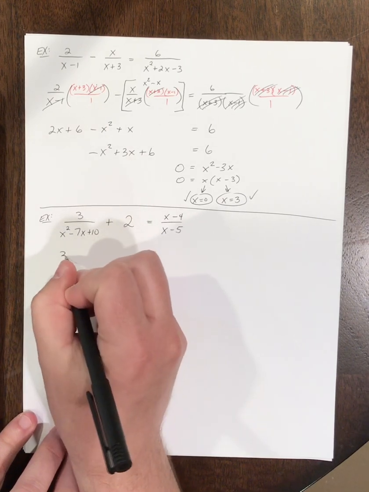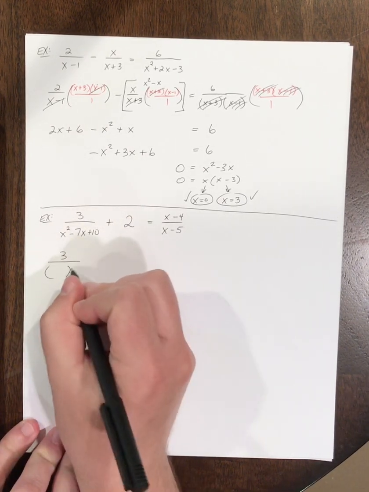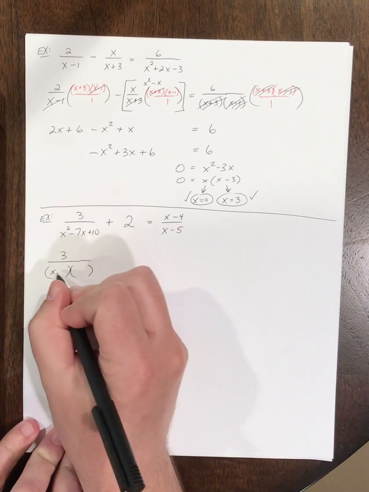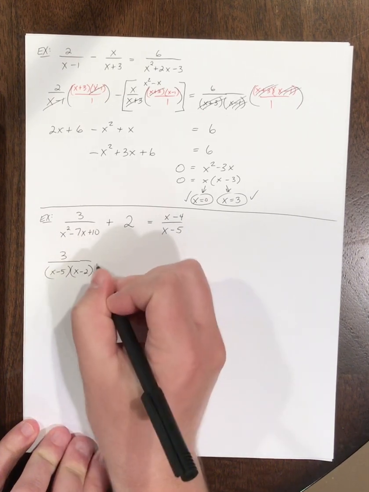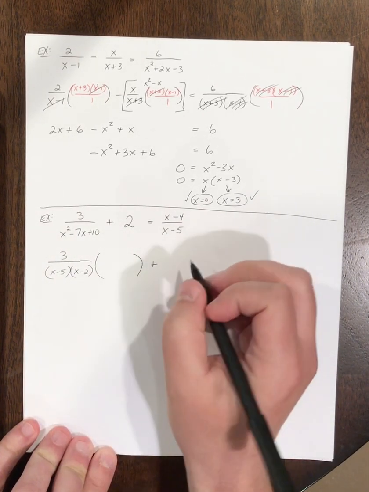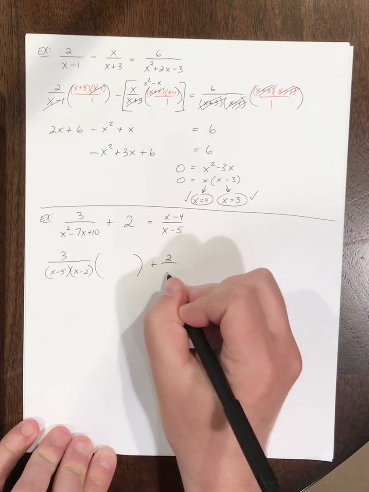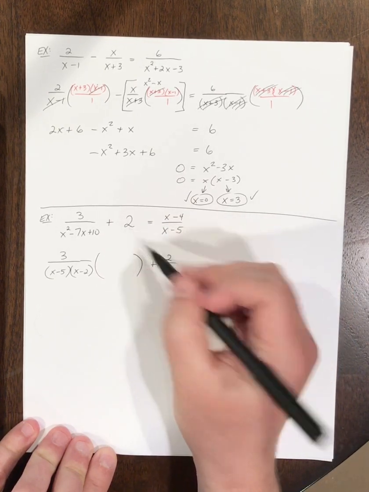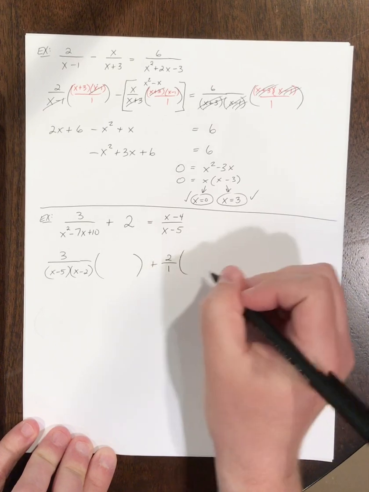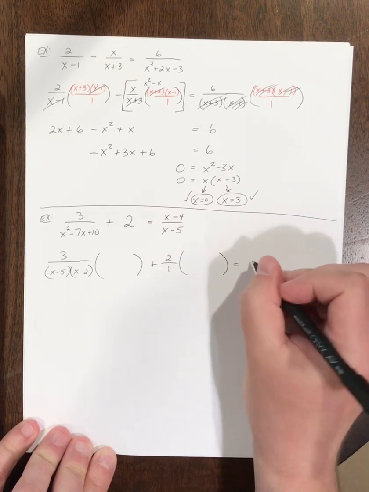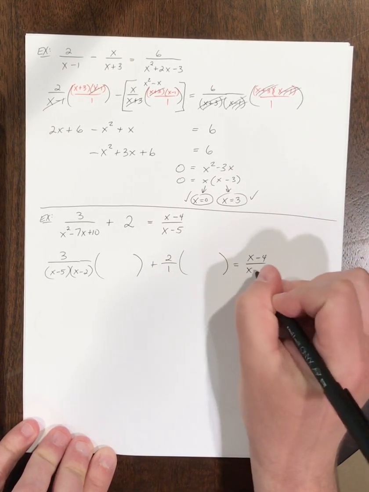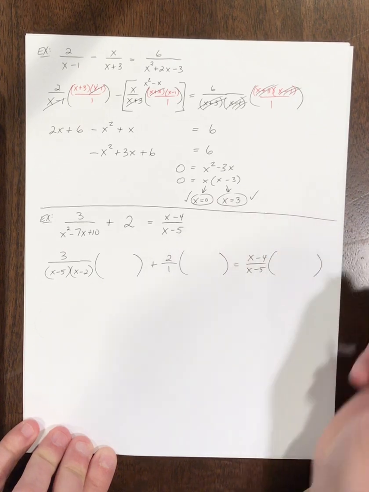I'm going to factor this denominator. That's x minus 5, x minus 2. Then put my empty set of parentheses. The 2, you should always be writing integers as fractions over 1. Put empty set of parentheses there. And then the right-hand side, empty set of parentheses there.